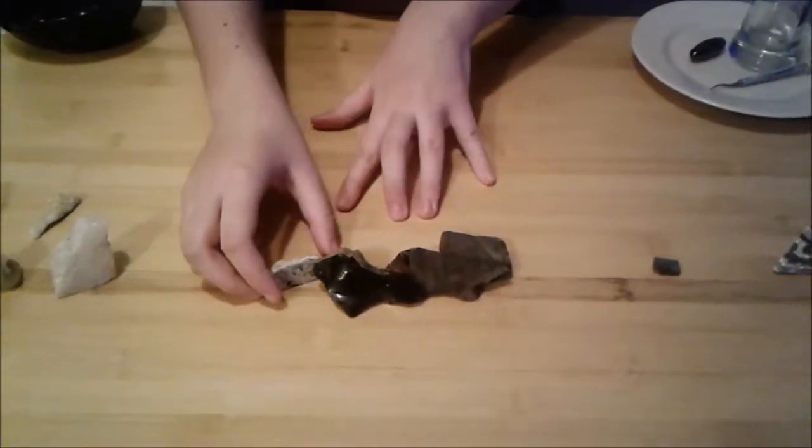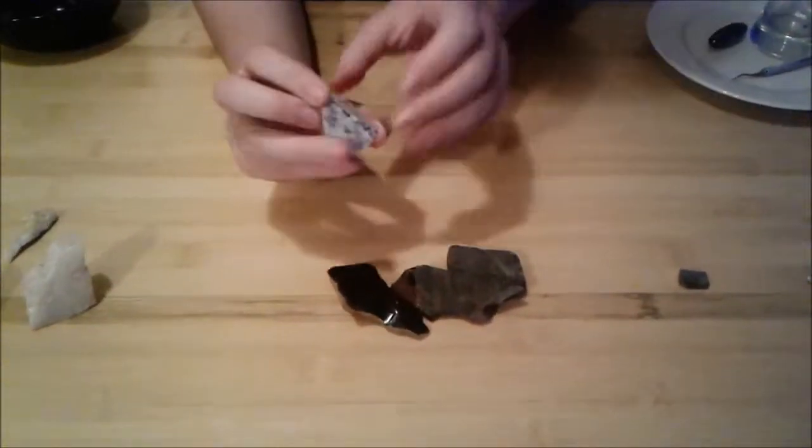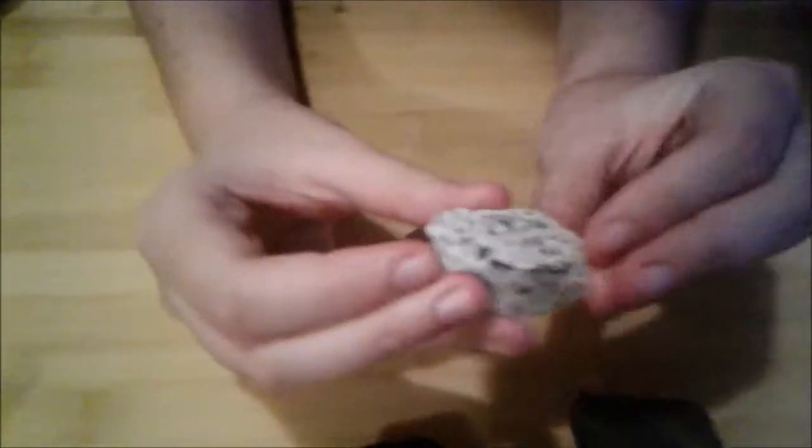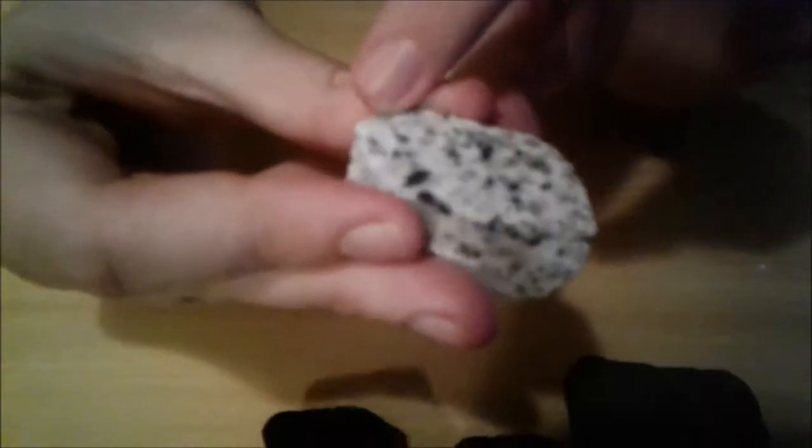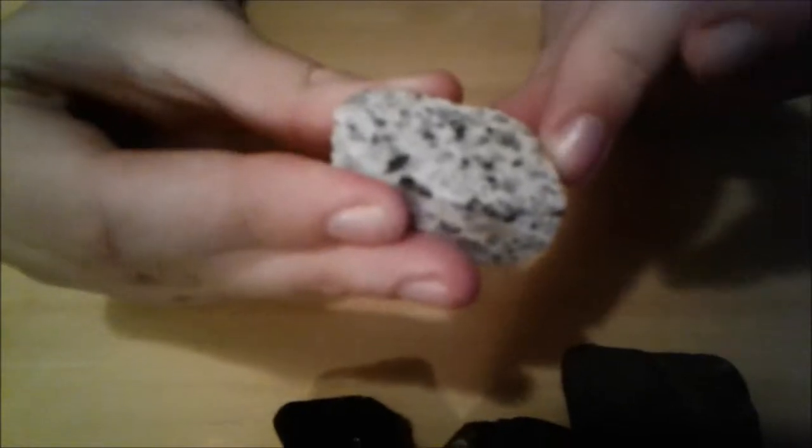We'll be moving on to igneous rocks, which come from volcanoes. Now, this is a type of granite, and you can tell it is granite because it's got a very, very fine matrix, which means it's the stuff that holds it all together.